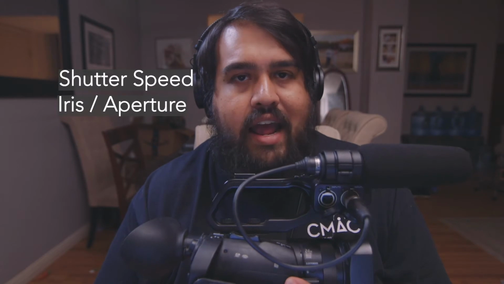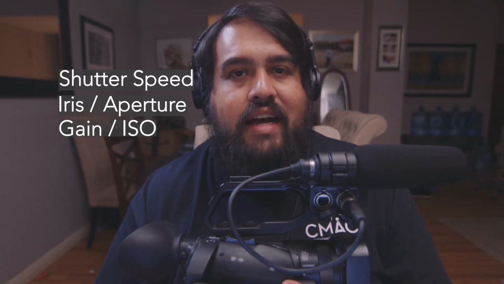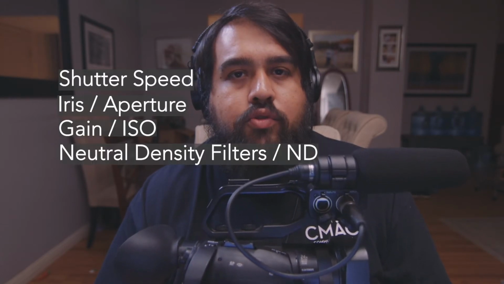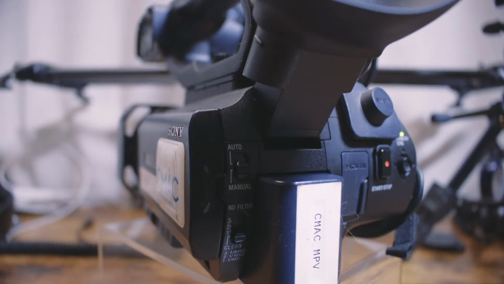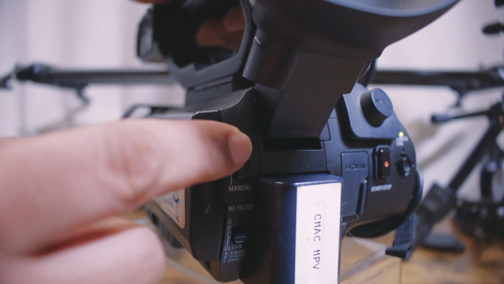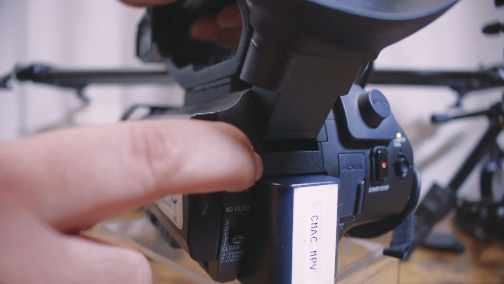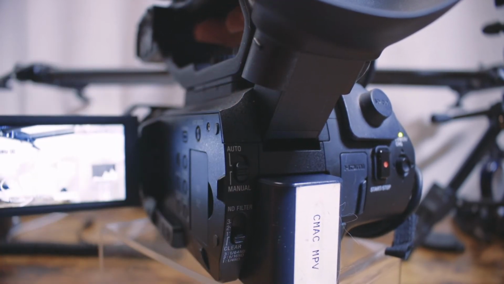So when set to manual, the Sony X70 has a few controls that I want to go over. Shutter speed, iris or aperture, gain/ISO, and neutral density filters, or ND. The first thing we need to do is turn on the manual operation of the exposure settings. The switch for that is right here on the back of the body.